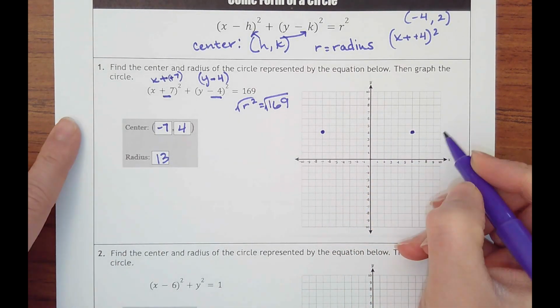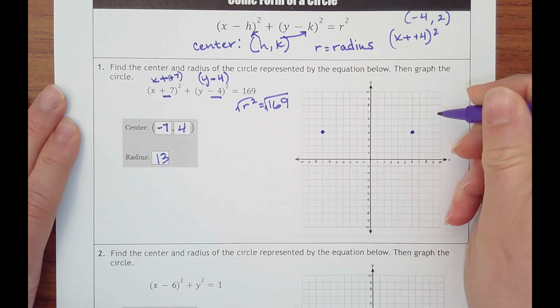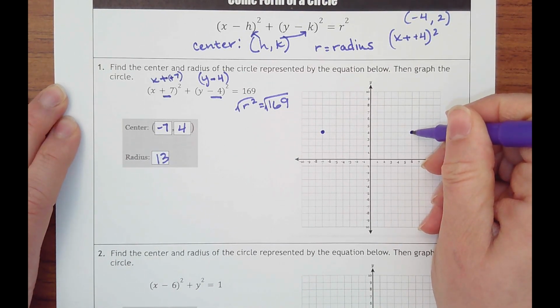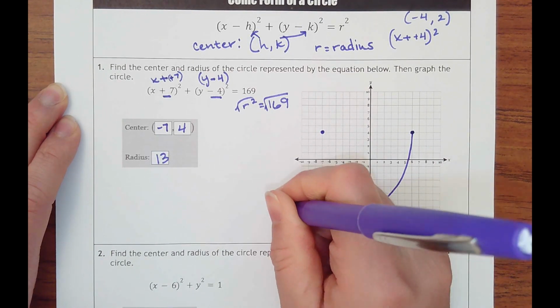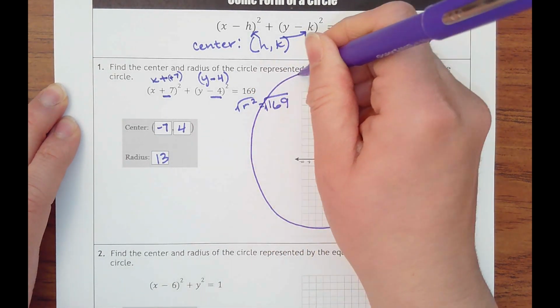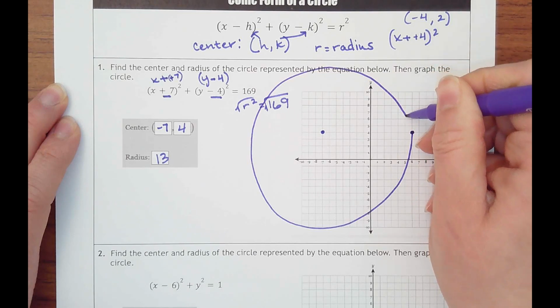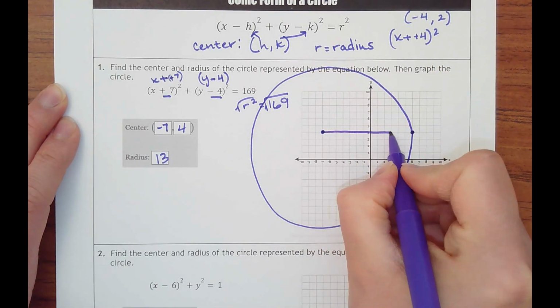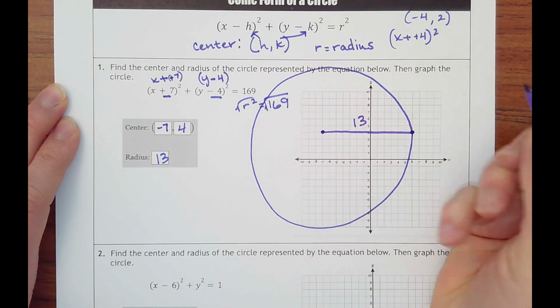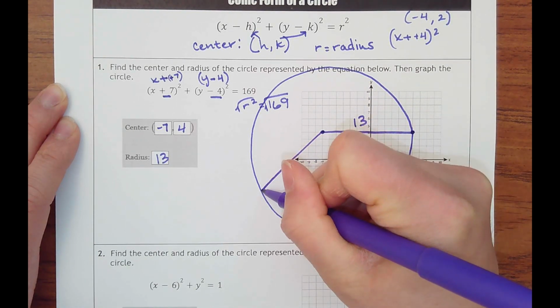I guess I picked this problem. I didn't pick a very good one, did I? Okay, I'm going to attempt to make a circle this big. Okay, it's not great. But this should be a distance of 13. From the center to any point on the circle should be 13.